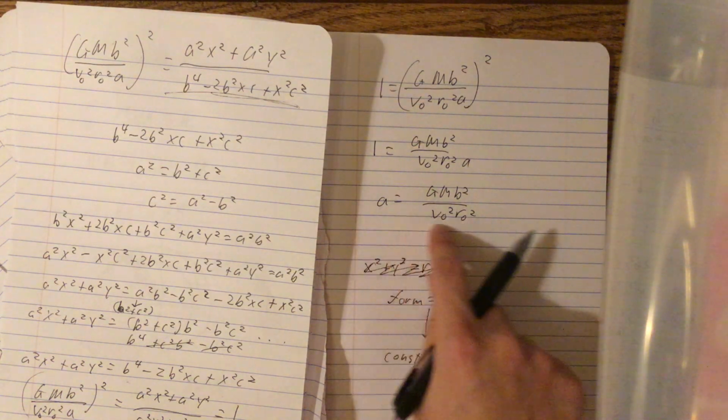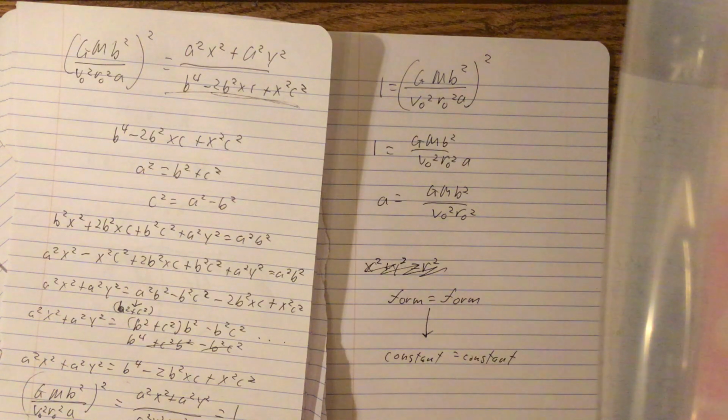Oh, by the way, I can prove Kepler's third law with this, which I'm going to do in my next video, but I'm trying to explain why, if a constant equals a constant, then my proof for Kepler's first law is valid.